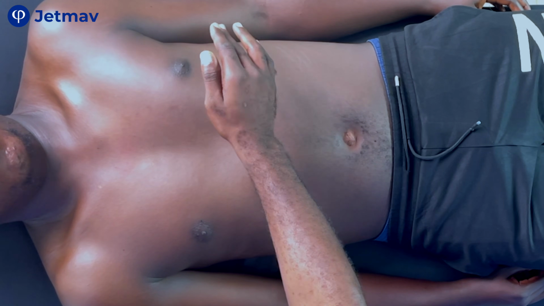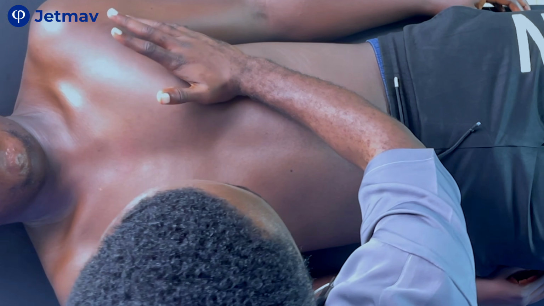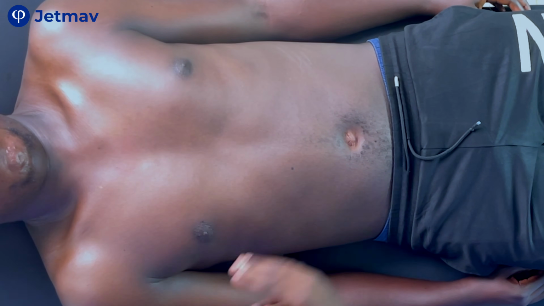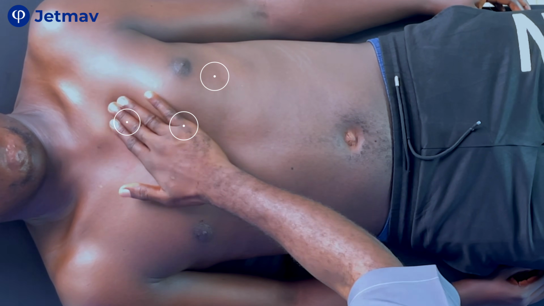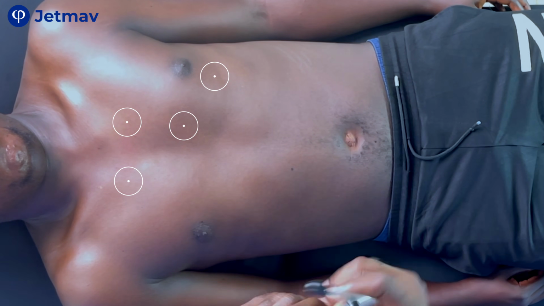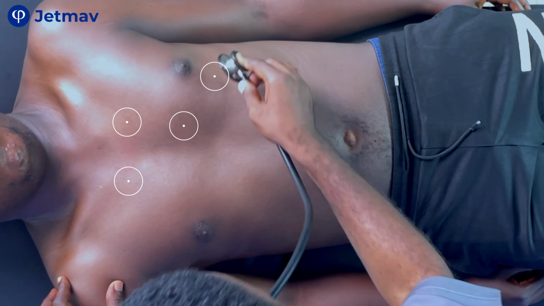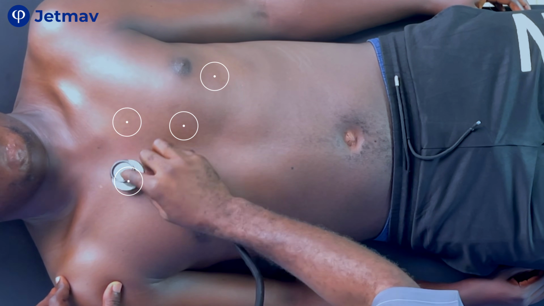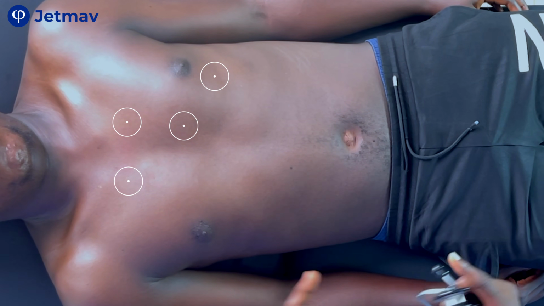So after palpating for the apex beat, the next thing we'll check for is heaves. Use the eminences and check for the apical heave. Then you check for parasternal heave. Then after that, you palpate for thrills in the 4 valvular areas. Then we'll now auscultate. So while auscultating, keep in mind heart sounds and murmurs.